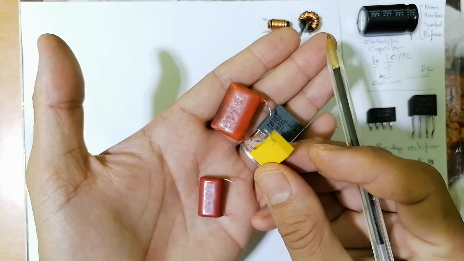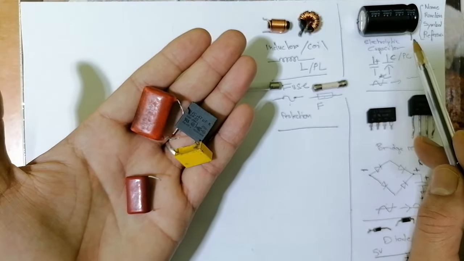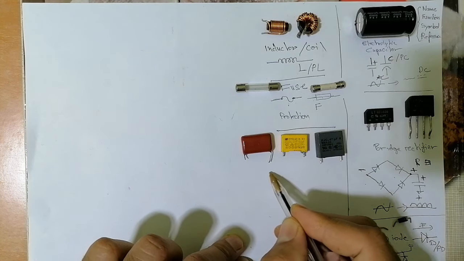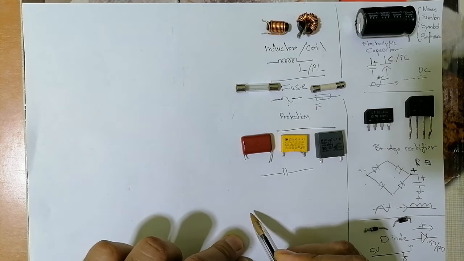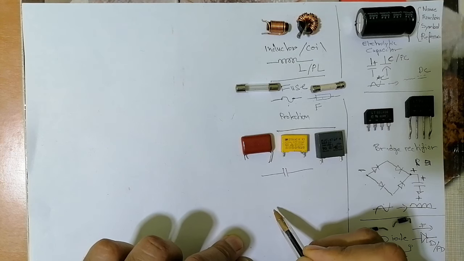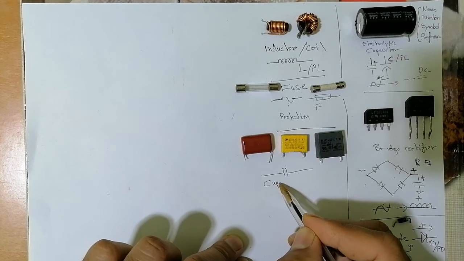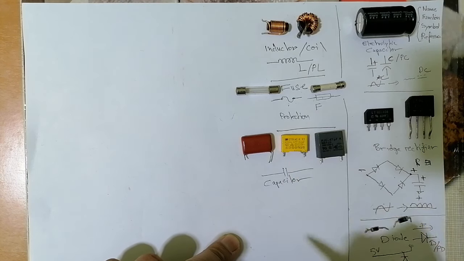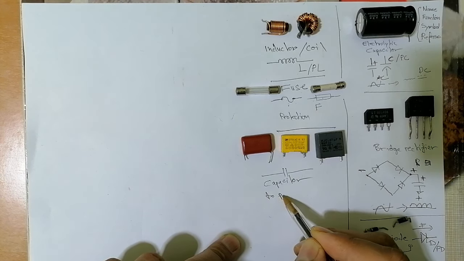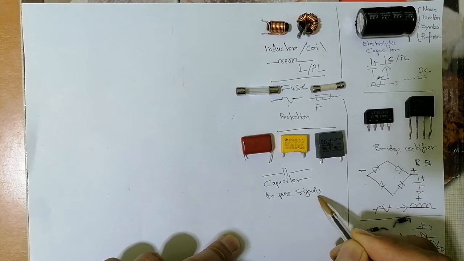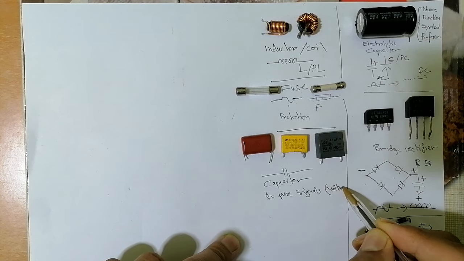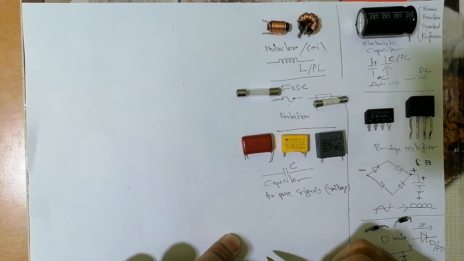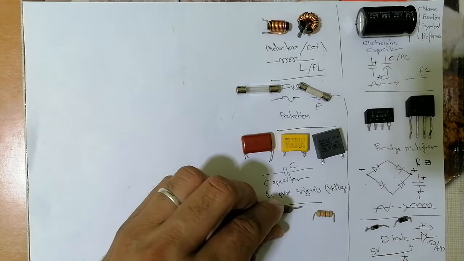These capacitors are not polarized capacitors like this one. This is the symbol for this capacitor, and as you can see, it's not polarized. We call it a capacitor. The function is to remove the noise in the circuit, to purify signals or voltage in the circuit. The reference is C.